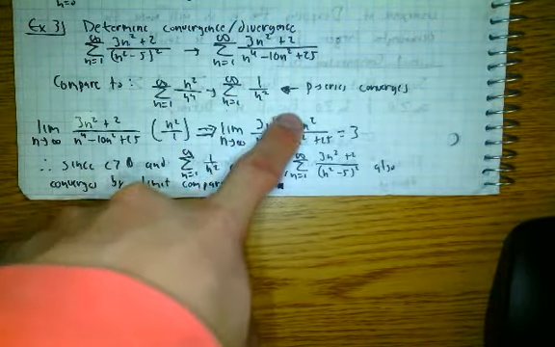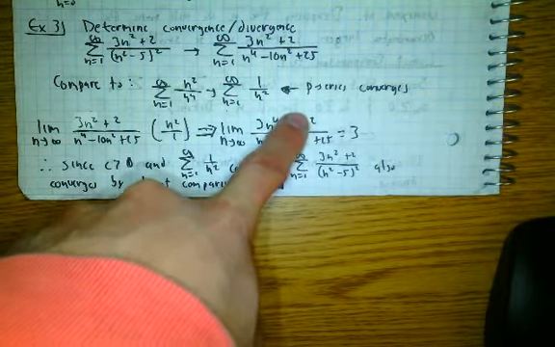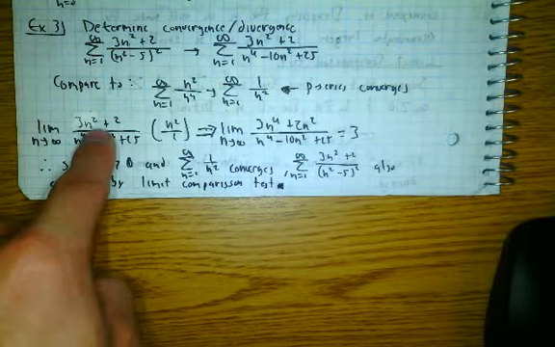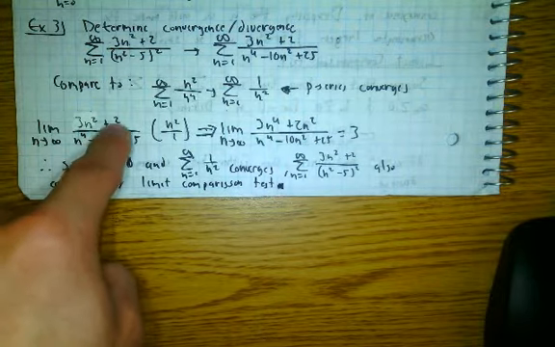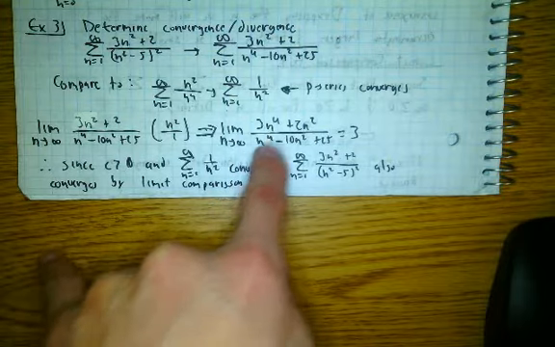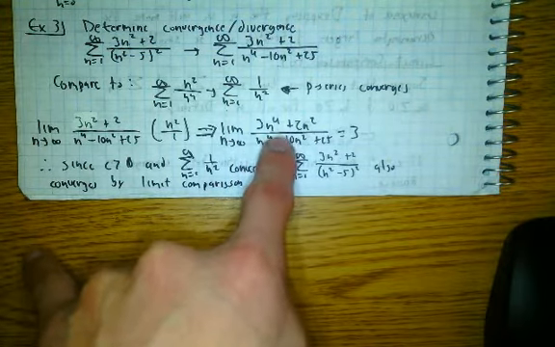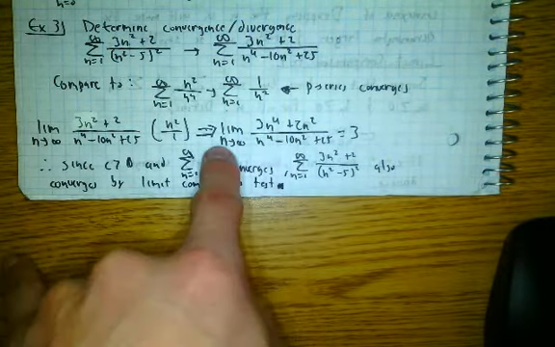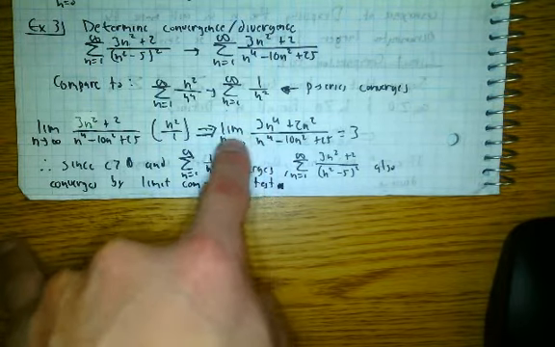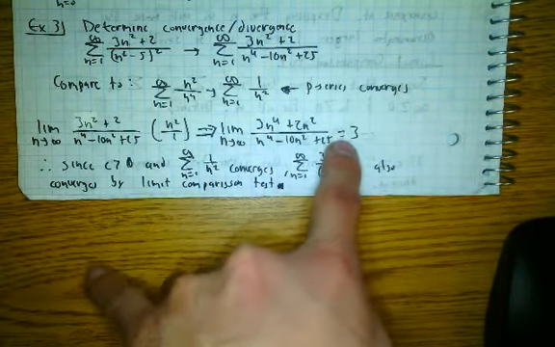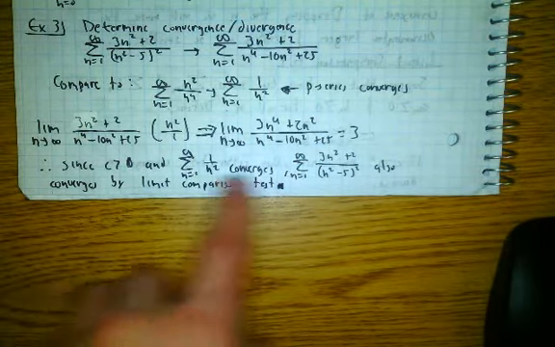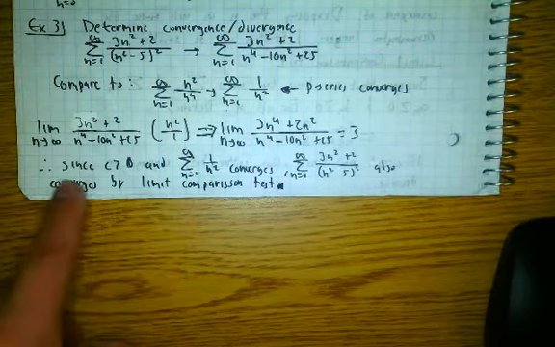Okay? And then I applied the limit comparison test. So I took my original, and then divided it by what I'm comparing it to, which is the same thing as multiplying by the reciprocal. And here's what I get. The denominator and the numerator are exactly the same degree, which means that by the rules of asymptotes, as I go to infinity, it should be the division of the leading coefficients, which in this case is 3 over 1, which is 3. 3 is positive, 3 is finite. Therefore, since that converges, the original series also converges by the limit comparison test.